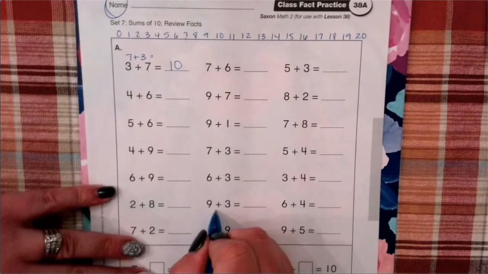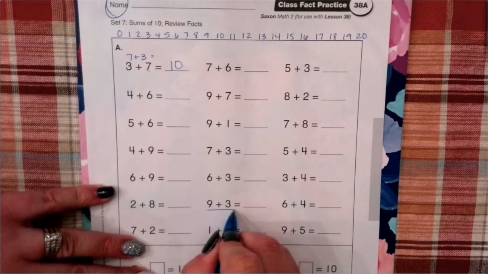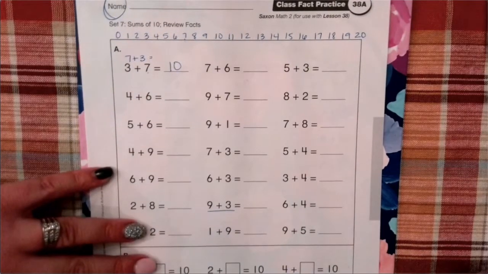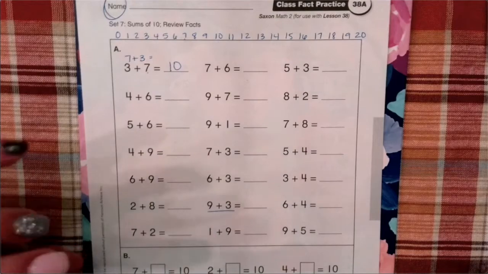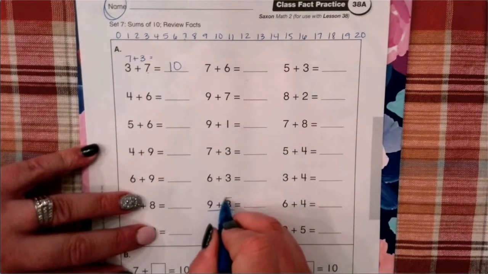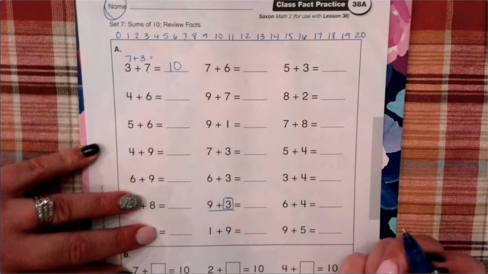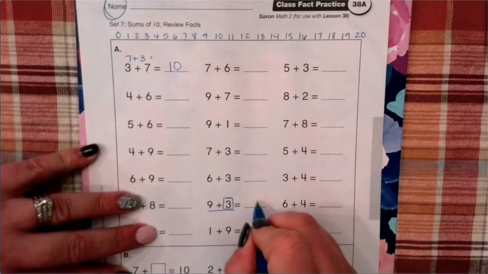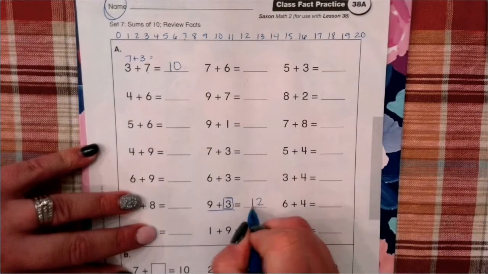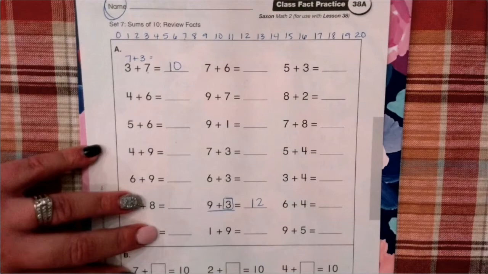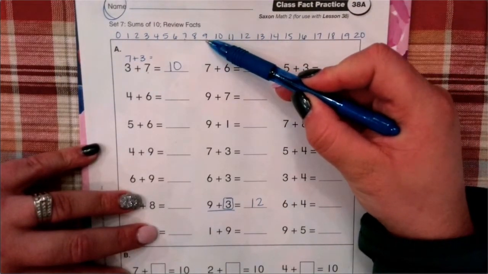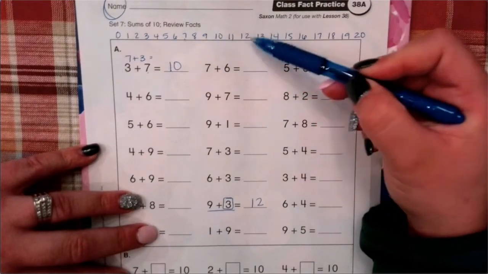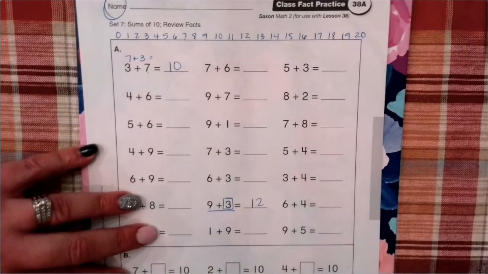And then let's go ahead down here and do 9 plus 3. Remember that since this is an adding 9 problem, I can take this number here and say what's 1 less. And I would say 2. And then I put a 1 in front of it. My answer is 12. If you want to double check my work on that, start at 9 and count 3 more. 1, 2, 3. You get 12, don't you?